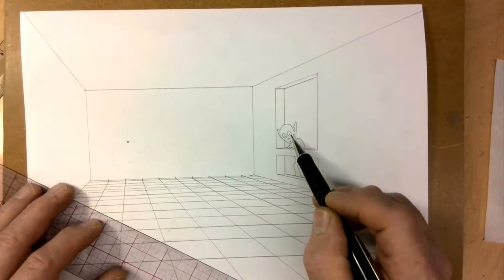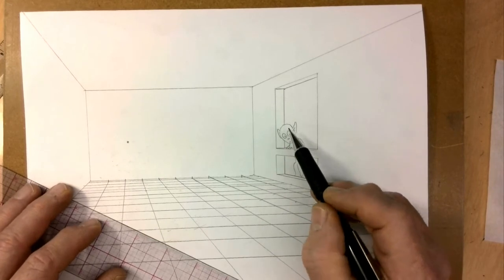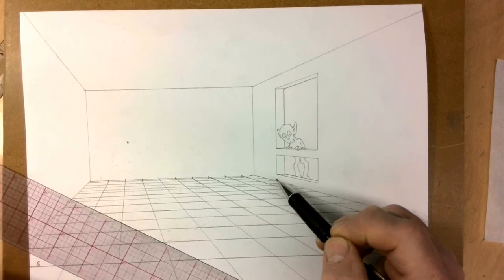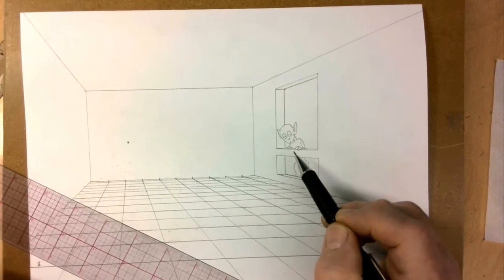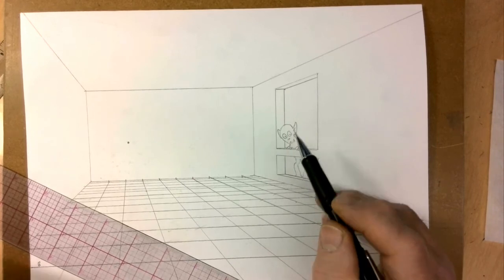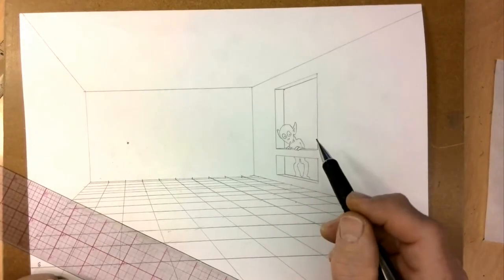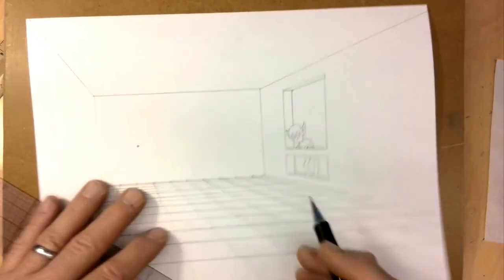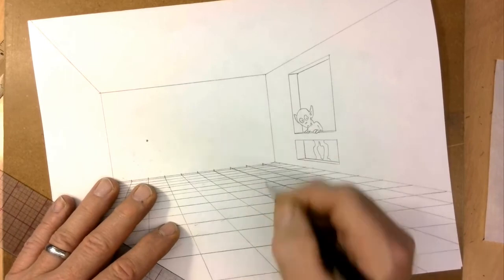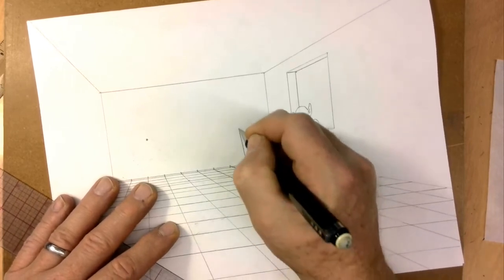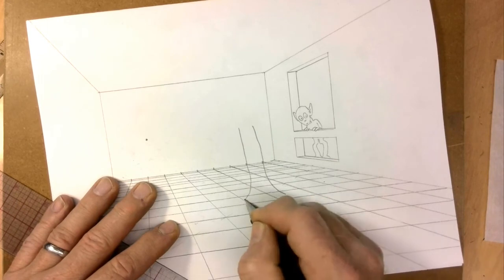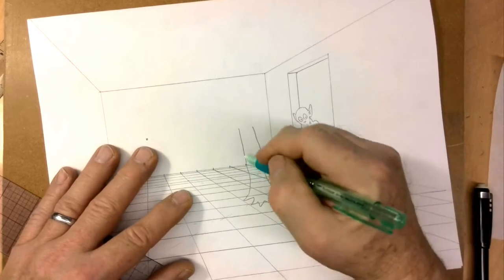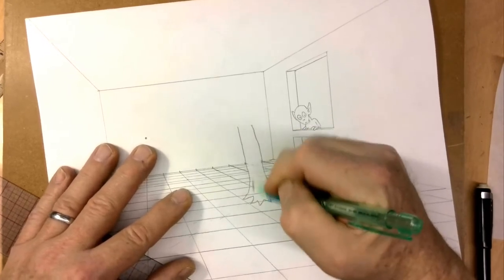Does anybody know what it's called when you take one object and put it over the top of another object? Layering or overlapping. Anytime you overlap an object, it's going to help your things to look more realistic. So you can do a bunch of overlapping. Let's say there's a tree that comes out of the floor and it's right here. Erase what's behind it. This is why you have this eraser.